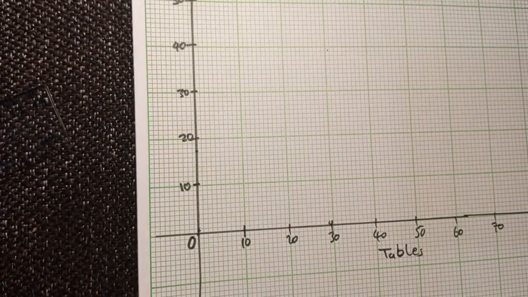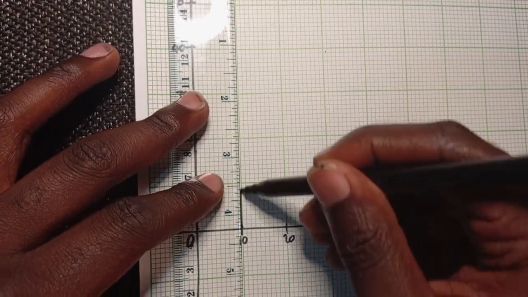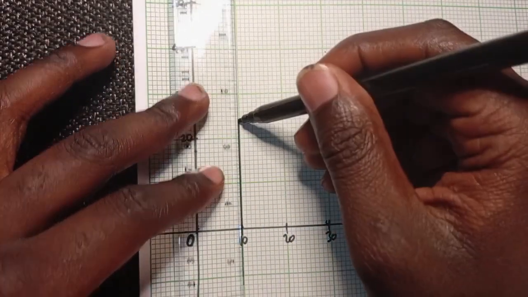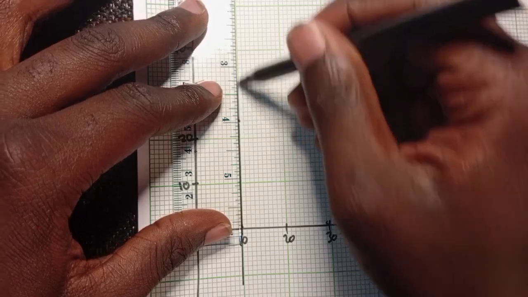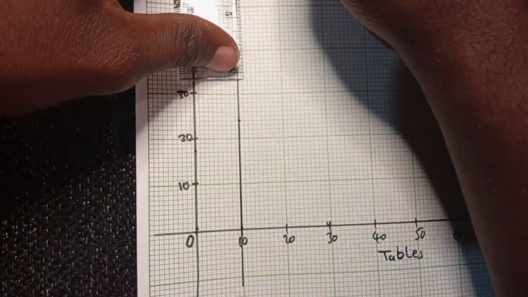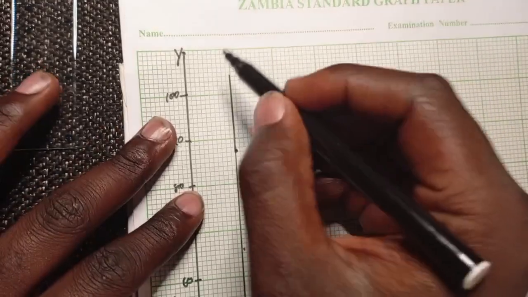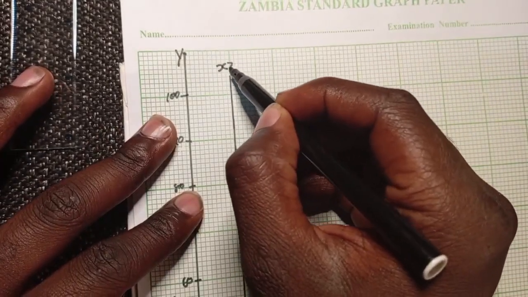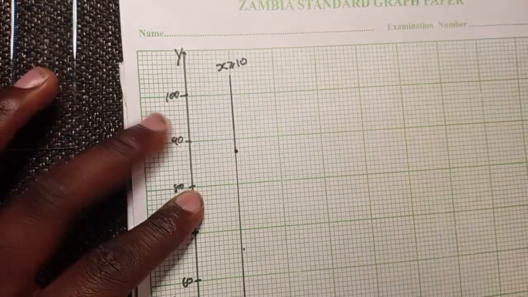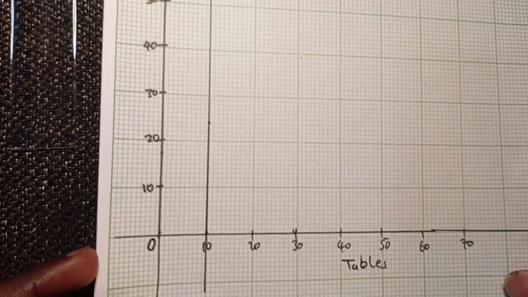So we're going to draw a line at 10, like that. You can take it all the way. Your graph should be as big as possible, which is important. Then at the end here, you can label it as x is greater than or equal to 10. Nicely done.